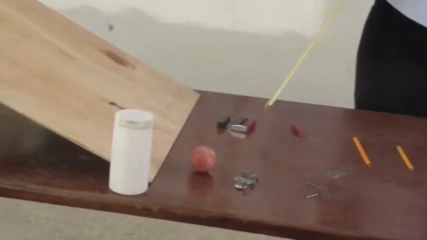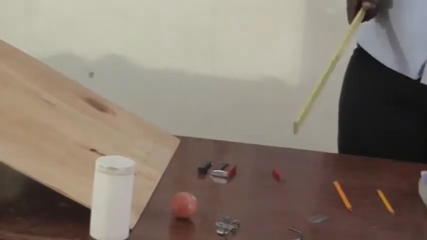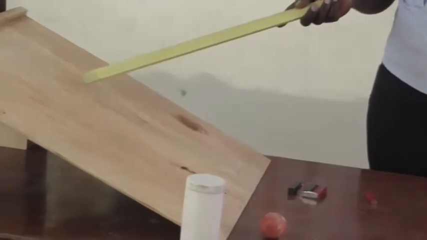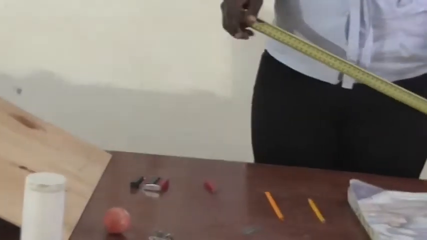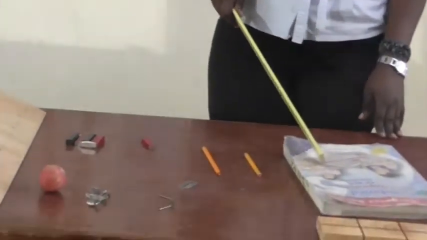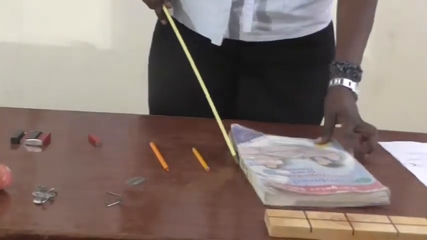I have also a magnet, and here is a slope. Okay. As I'm starting, I want to know by the end of it what causes motion in objects. For example, I will start with my book.